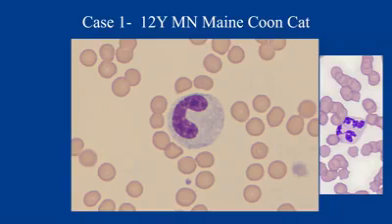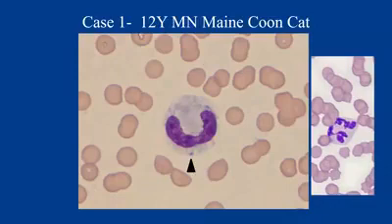Something that's a little bit harder to see sometimes with bands is their chromatin tends to be a little bit less clumpy and mature, and they may be slightly larger cells than segmented neutrophils, but again, those are slightly harder characteristics. Here's another cell, okay?